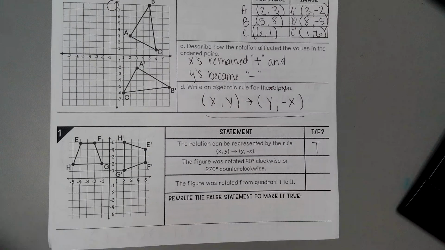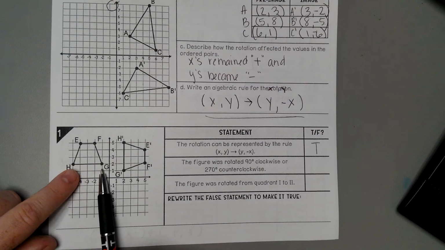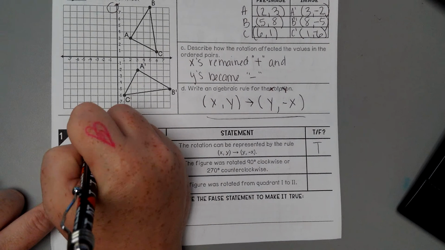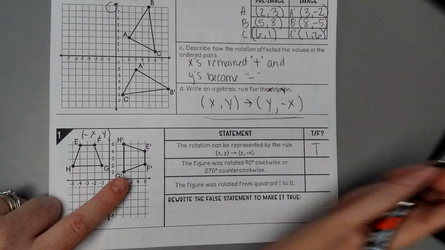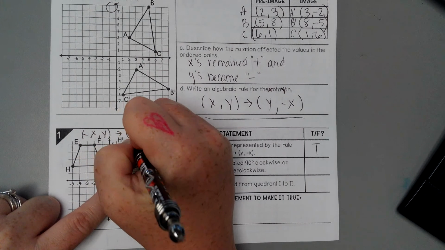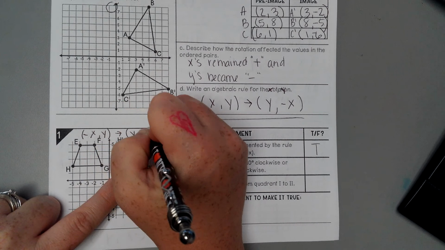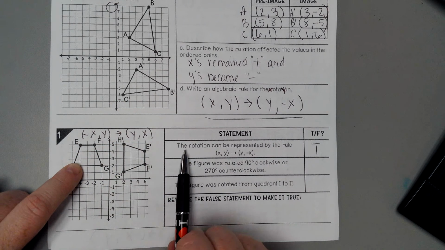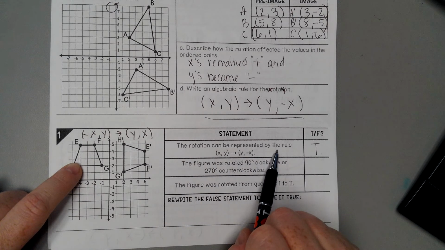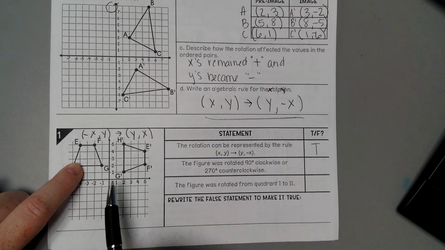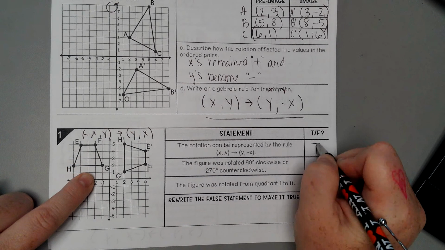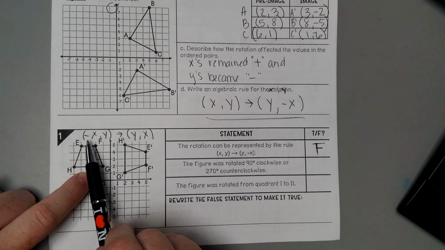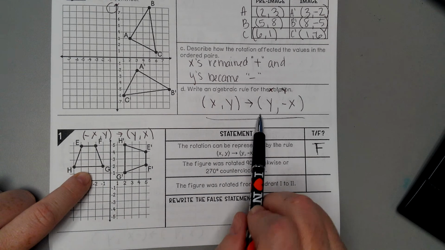In this case, it was negative x, comma, y, and it became y, comma, x, because my x's were negative and they became positive. So this one actually would be false, because this rotation is the opposite of this one, because we flipped over the y.